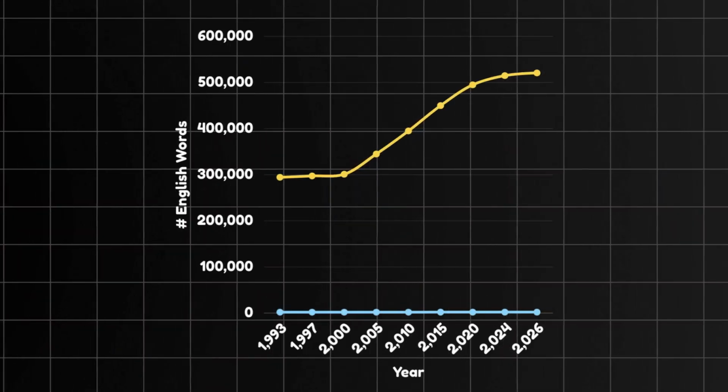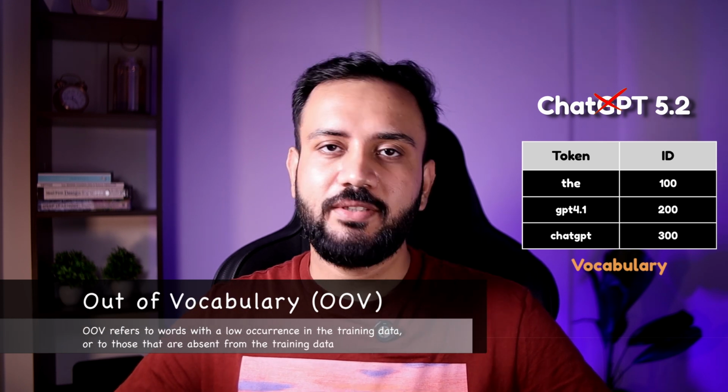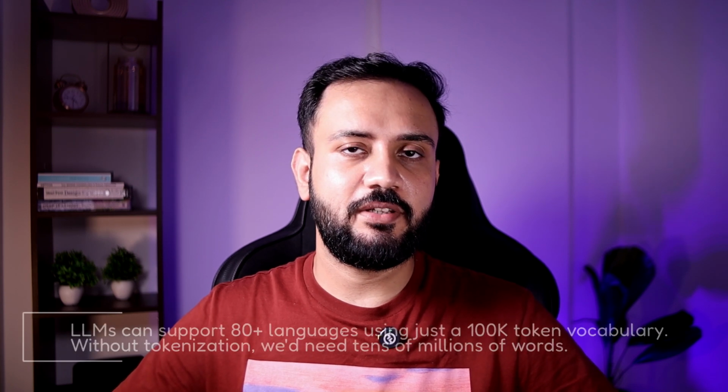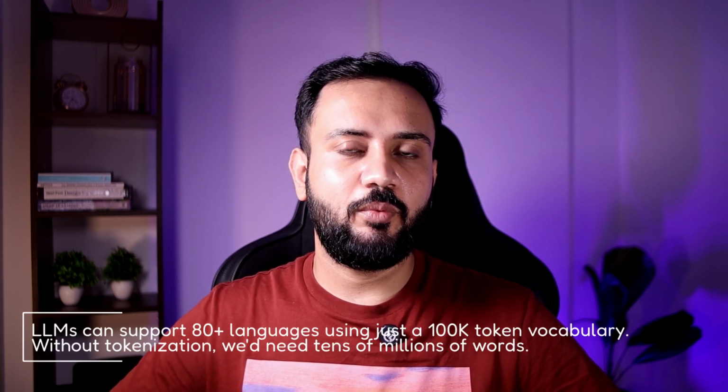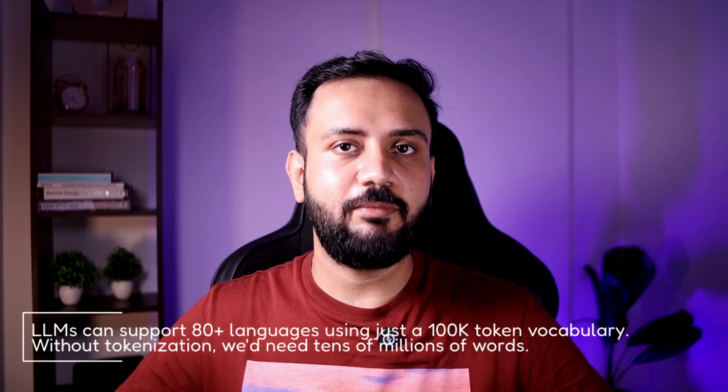Now you might be wondering, why not simply use words instead of tokens, which seems like a natural choice. In fact, early AI models did exactly that, but it creates some serious problems. Since language is always evolving, you will always encounter new words. Let's say you trained a model last year and now you encounter a new word, ChatGPT 5.2. Since the model has never seen this word before, how would it represent it? Because this word never existed in the vocabulary. This issue is called the out-of-vocabulary problem. Second, when you try to scale the model to support different languages or include new words, this would need millions of unique words, which will make the vocabulary extremely large.